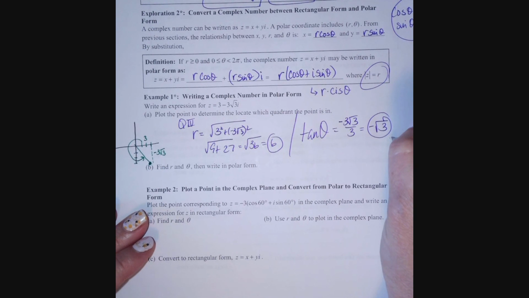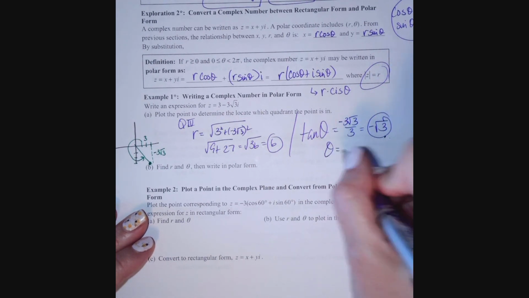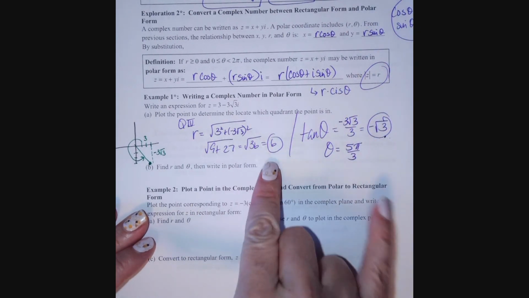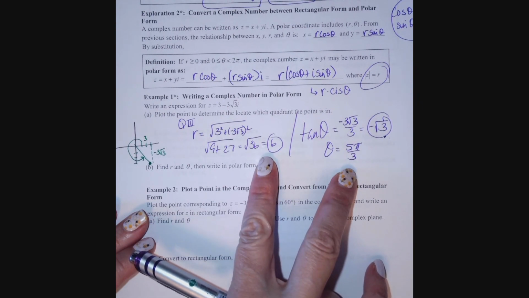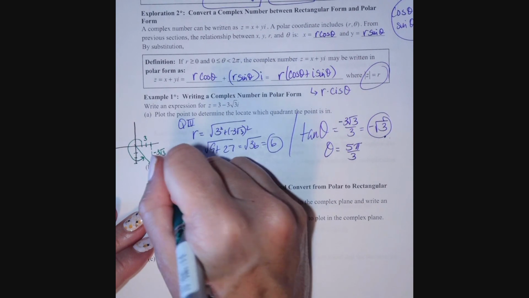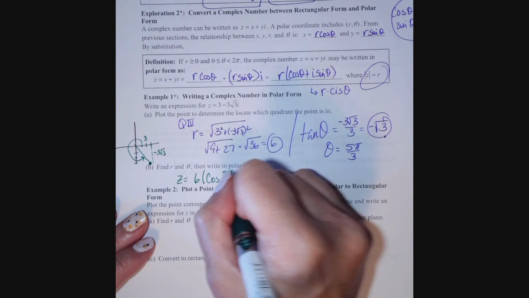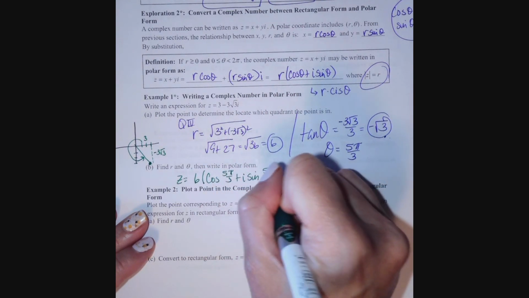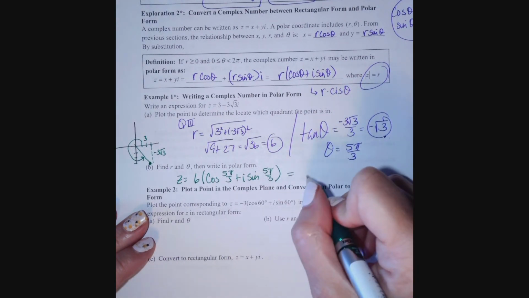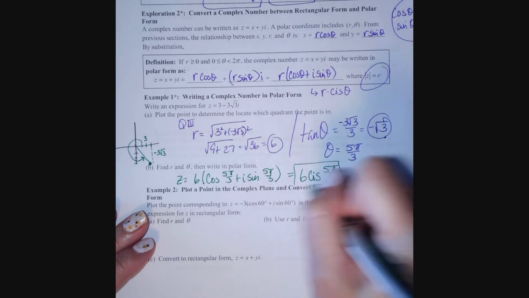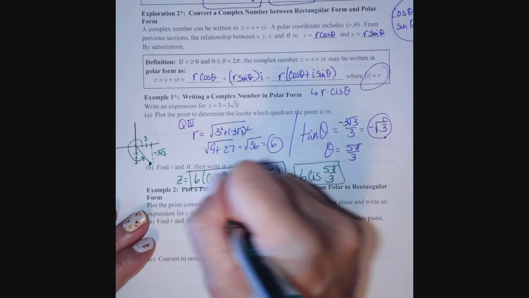That's the value of tangent at angle theta. That's one of my special angle values. So I can find the angle in quadrant 4 that has this tangent function value, and I discovered that the angle I'm interested in is 5 pi thirds. When I use r and this angle to write my solution in polar form, I have z equals 6 times cosine 5 pi thirds plus i sine 5 pi thirds. Or if I want to put it in shorthand, 6 cis 5 pi thirds. And those are two ways to write the exact same thing.